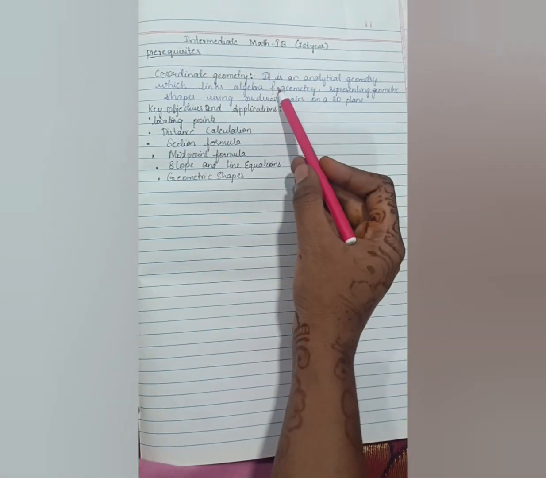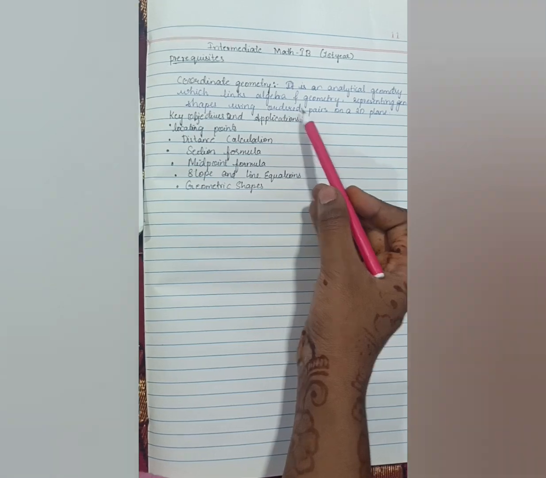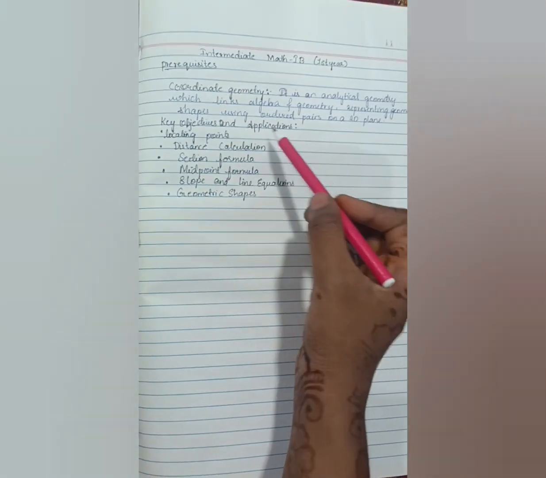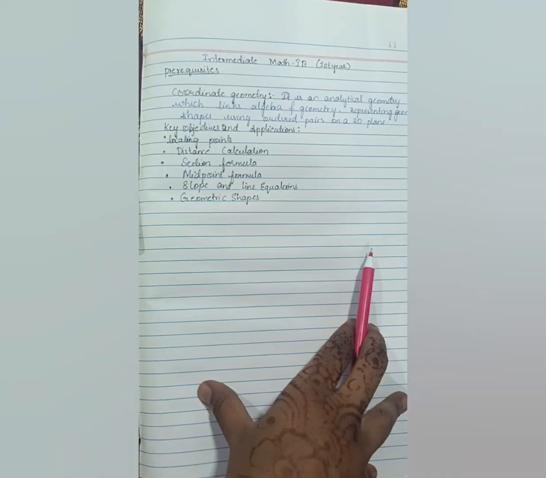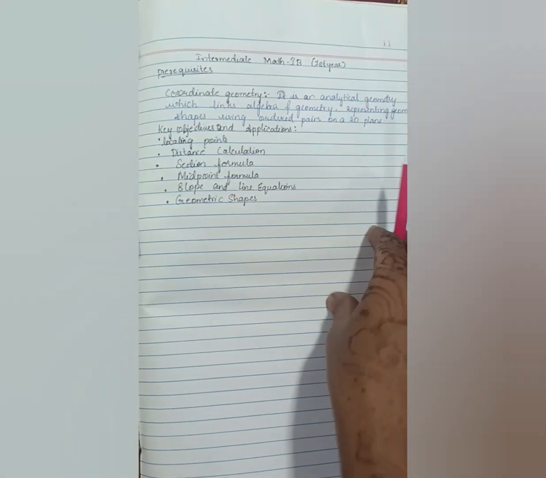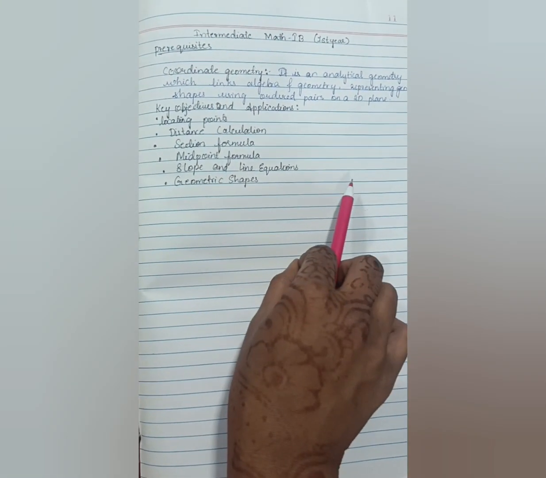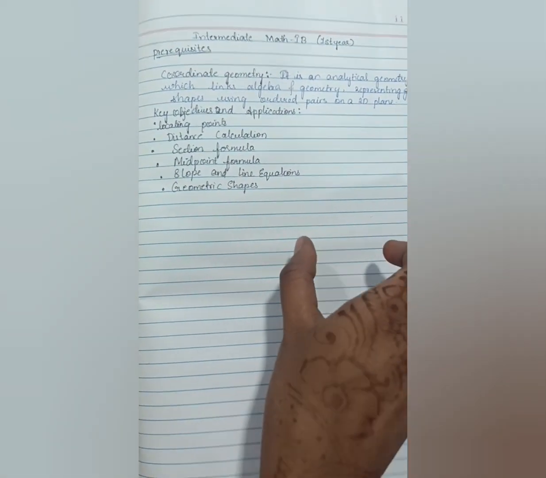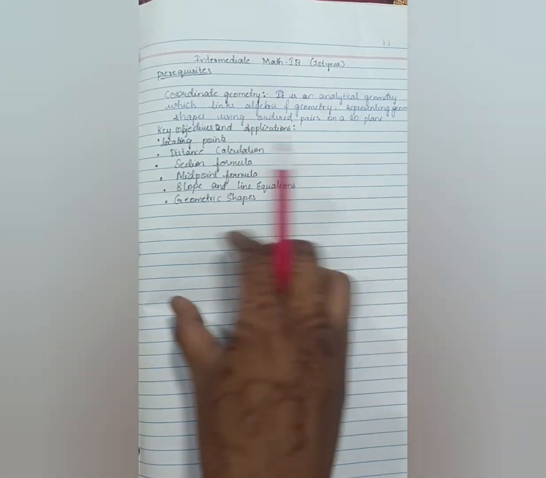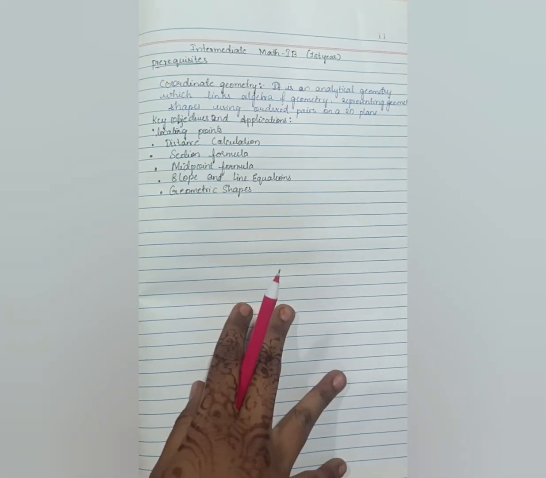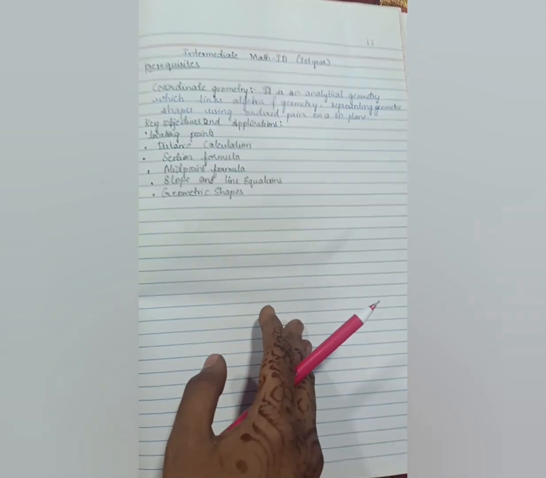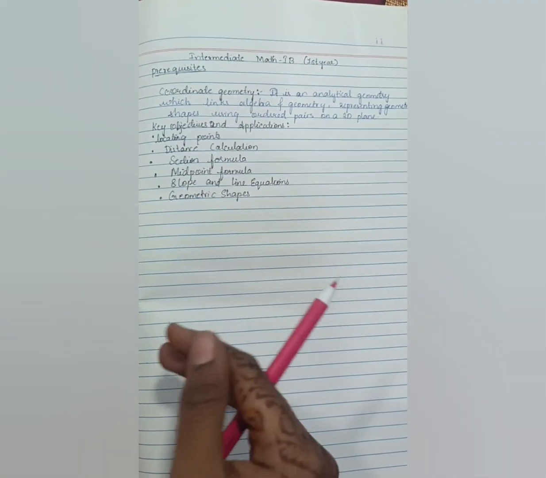Coordinate geometry. It is an analytical geometry which links algebra and geometry, representing geometric shapes using ordered pairs on a 2D plane. So, what is coordinate geometry? It is an analytical geometry. We have algebra and we have geometry. So, linking these two and analyzing it is what coordinate geometry deals with. So, representing geometrical shapes: whenever an algebraic equation is present, analyzing it and making it into a geometrical shape with ordered pairs on a 2D plane is what coordinate geometry is.